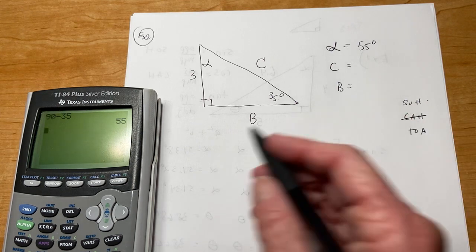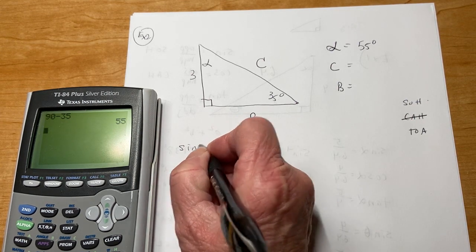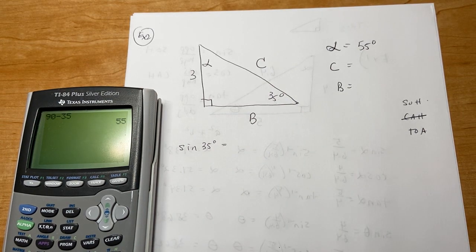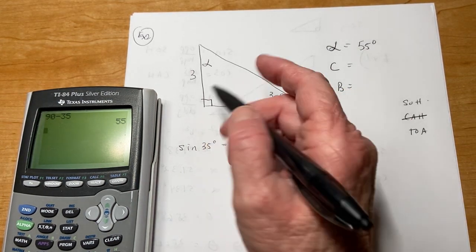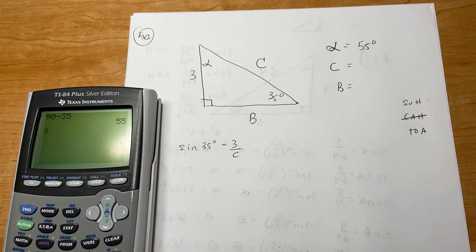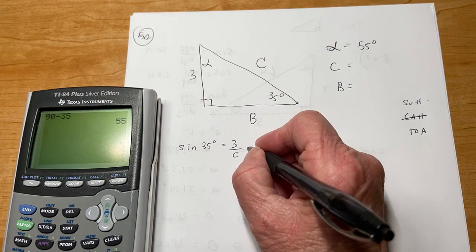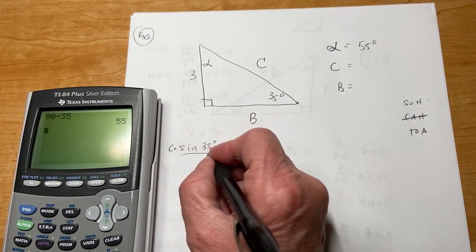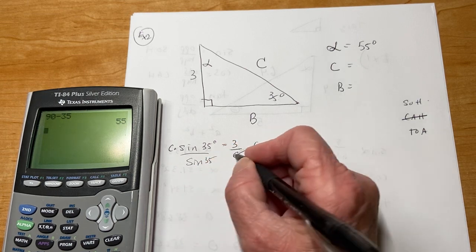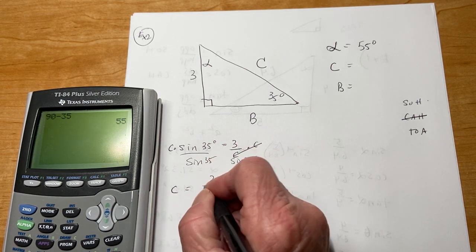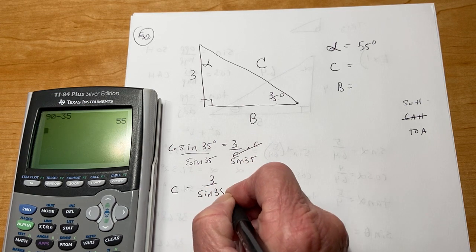I'm going to use the sine one first. So I'm setting up an equation. Sine 35 degrees. We know the angle, so there's no minus 1, equals opposite, which is 3 over C. Now, we're going to solve to get C by itself. I'm going to times both sides by C. That cancels. And then I'm going to divide by sine of 35 on both sides. So C equals 3 over sine 35.